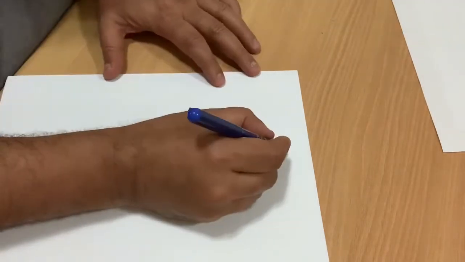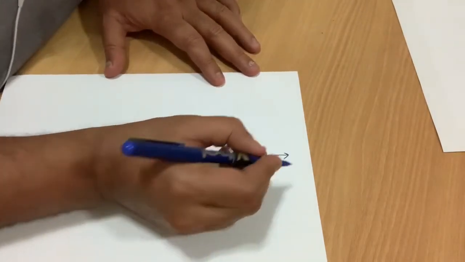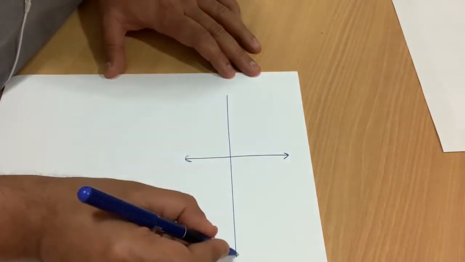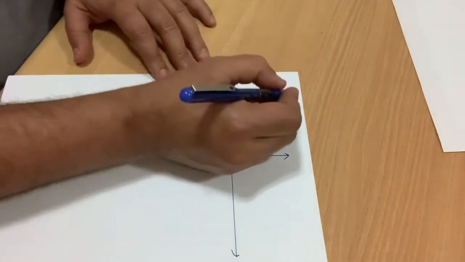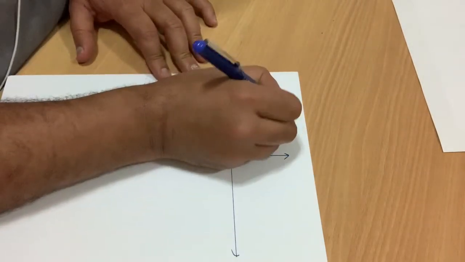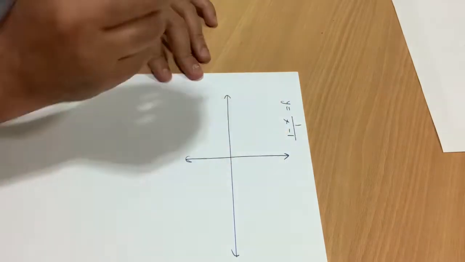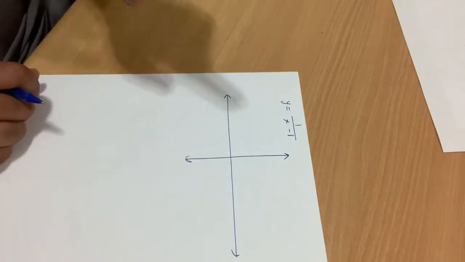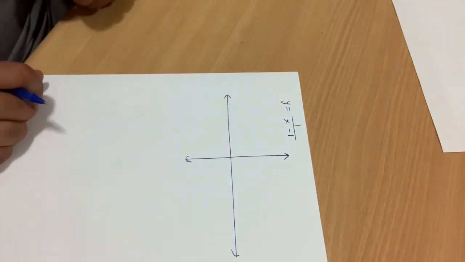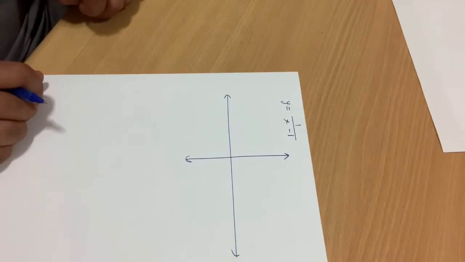Here's the curve, easily: the y-axis and the x-axis. The equation of the curve, remember, is y equals 1 over x minus 1. Based on the rules of transformations, this is a horizontal translation, 1 unit to the right.